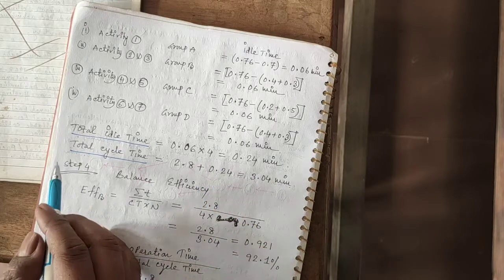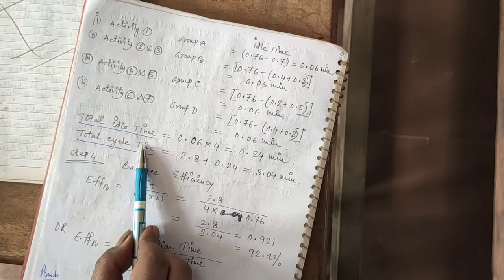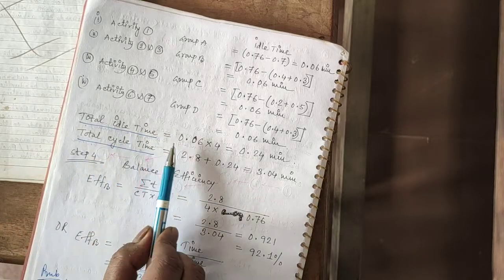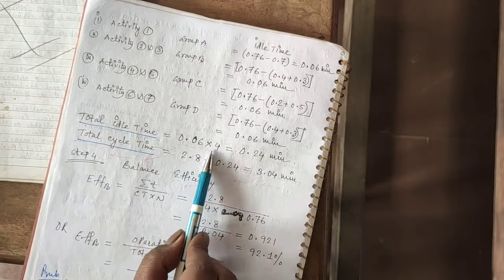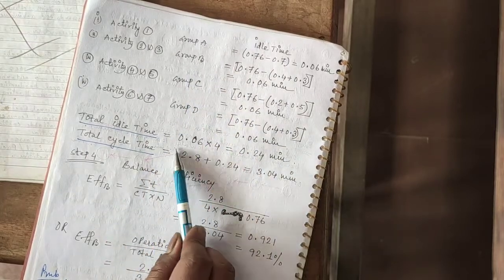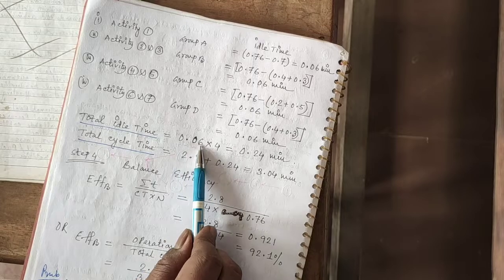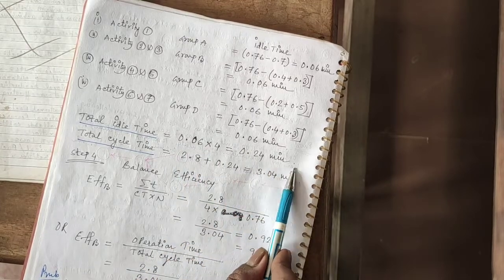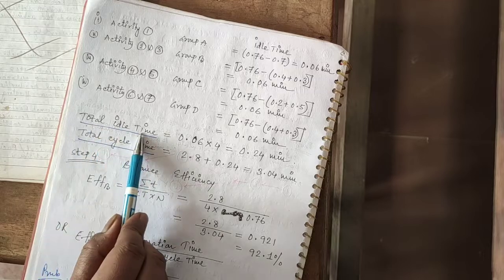Now we calculate the total idle time: 0.06 multiplied by 4, because we have 4 groups, and that will be 0.26 minute. That will be our total idle time.